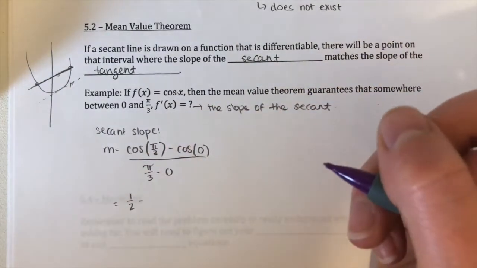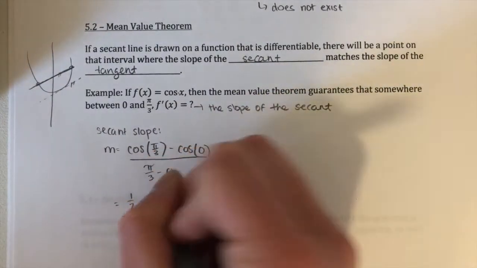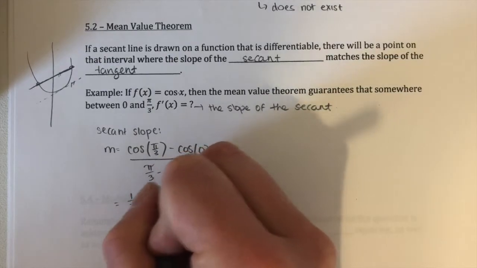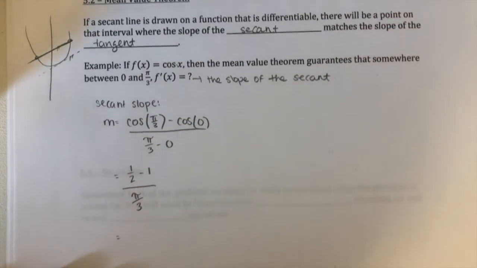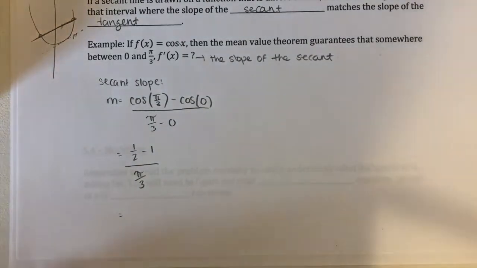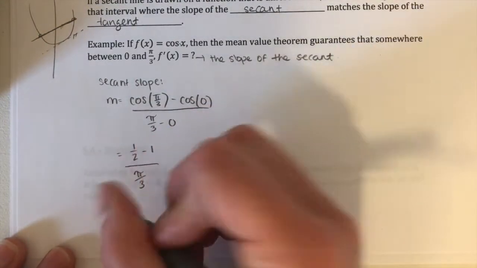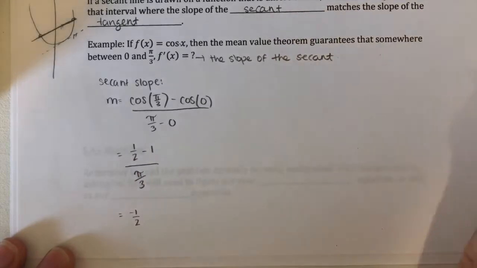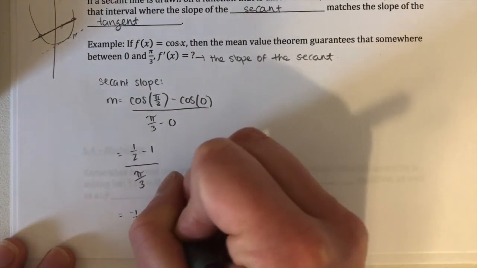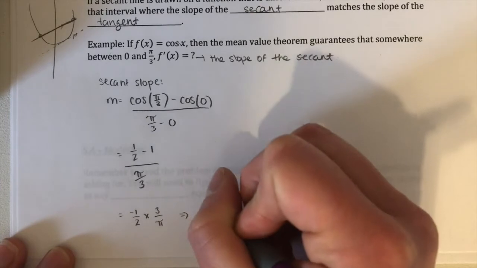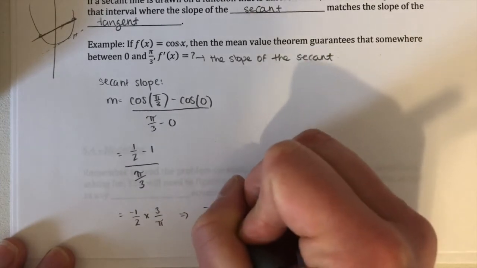And then cos of 0 is 1. And then pi over 3 minus 0 is obviously pi over 3. So then we've got 1/2 minus 1, so it's going to be negative 1/2, times the reciprocal of this, so 3 over pi. So we get negative 3 over 2 pi.